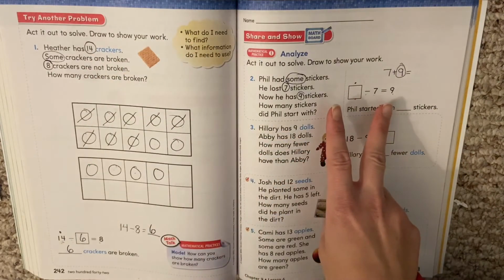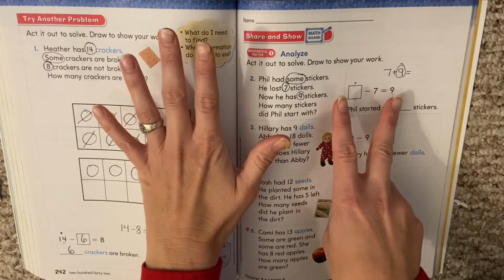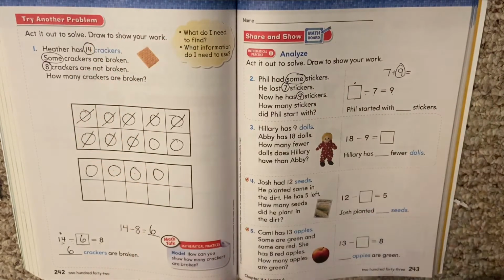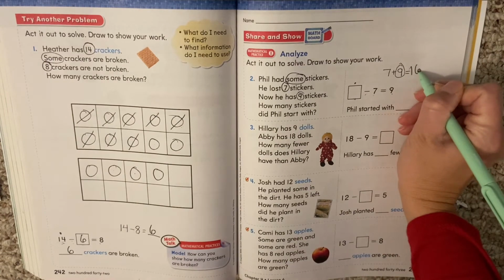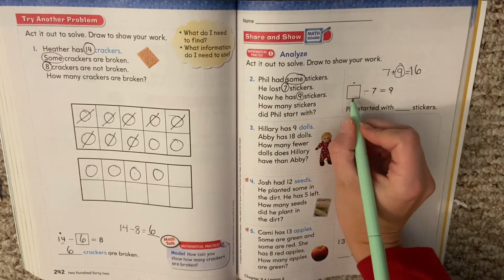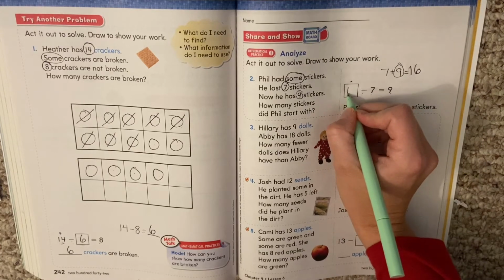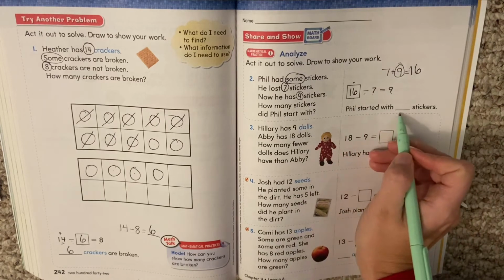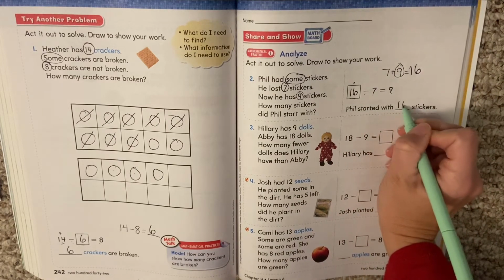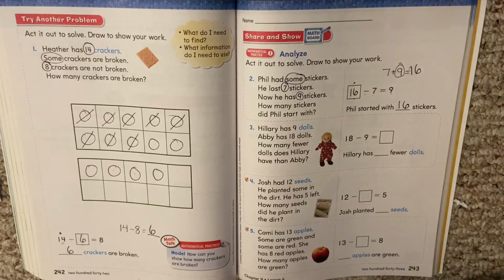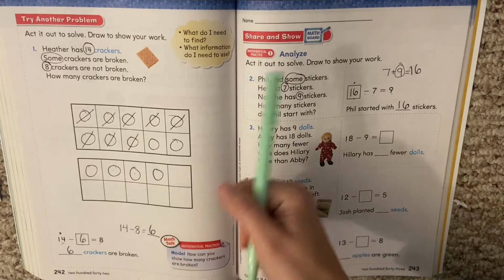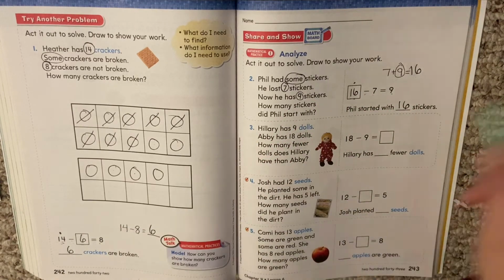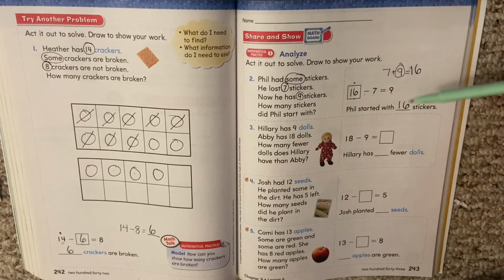You ready? 9, 10, 11, 12, 13, 14, 15, 16. So 7 plus 9 is 16. That's my big number. How many did he start with? He started with 16. So Phil started with blank crackers. Phil started with 16 crackers. Okay, so remember, we're just taking what we know about how our problems go together, what we know about our big, what we can do with our big numbers and our small numbers in a problem.